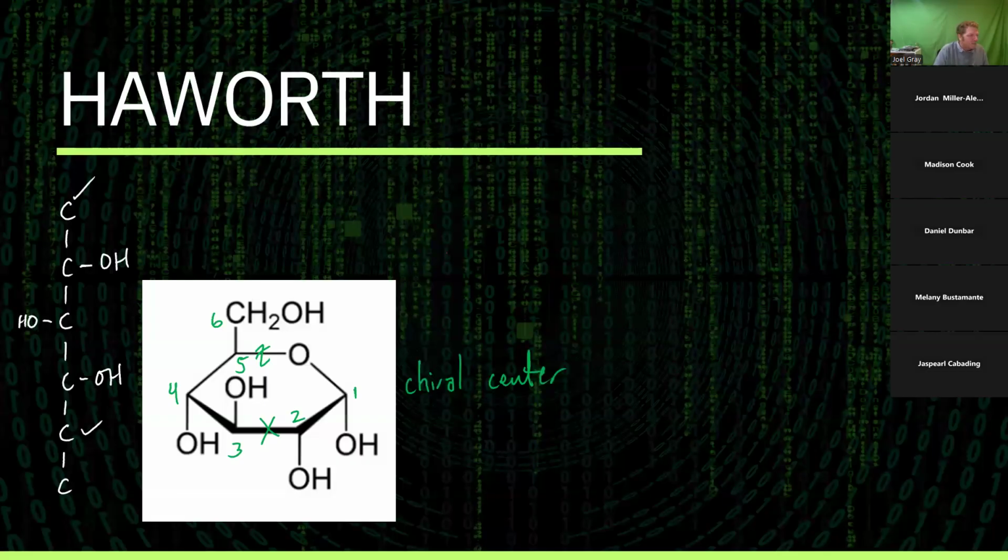Carbon number 5 tells me if I'm talking about a D sugar or an L sugar. I don't really care about where it's positioned because you need to know it, but it's maybe not the most important thing. Sorry, you need to know it.